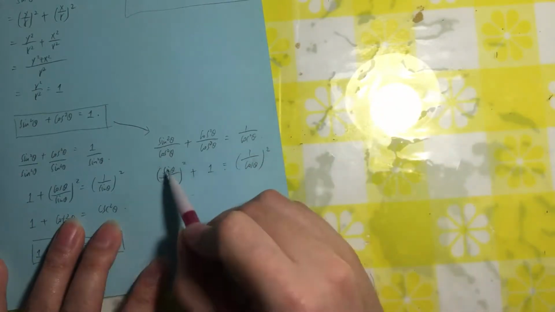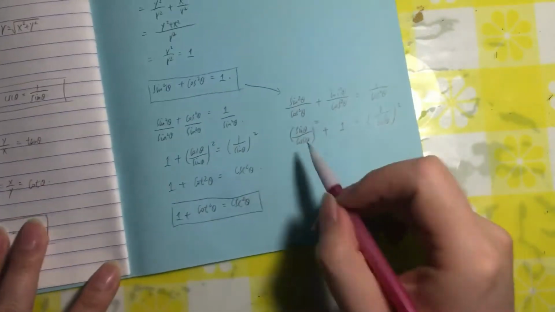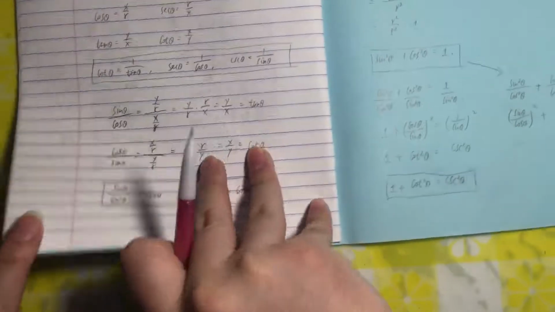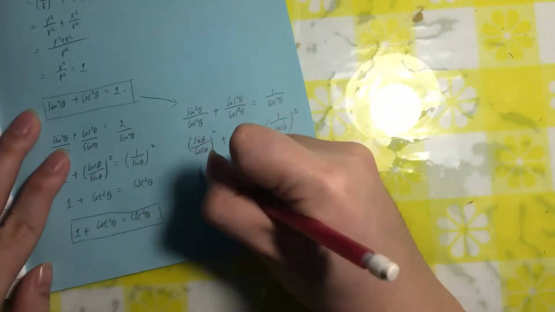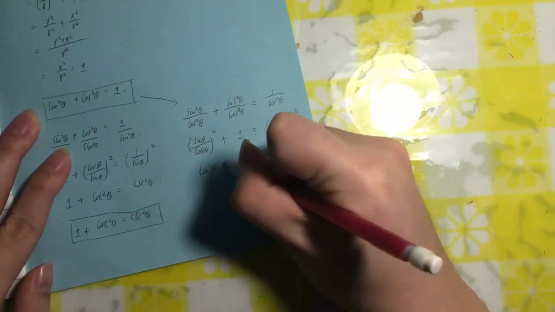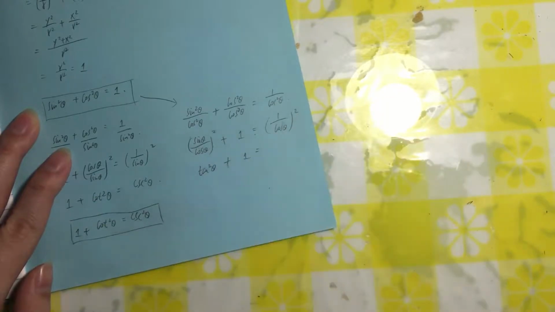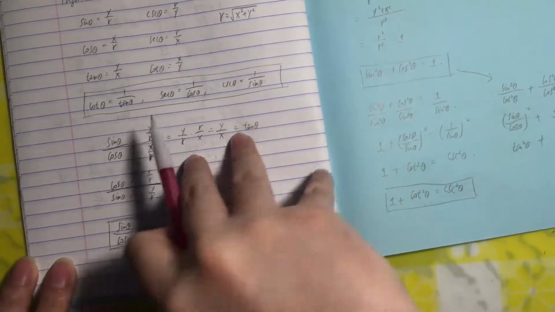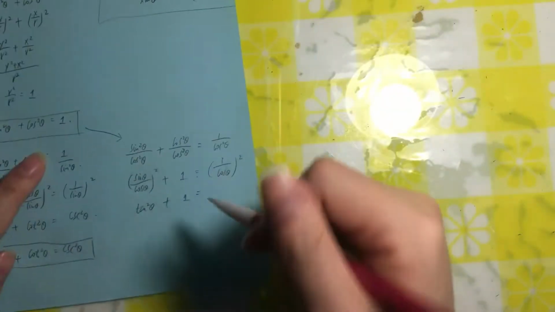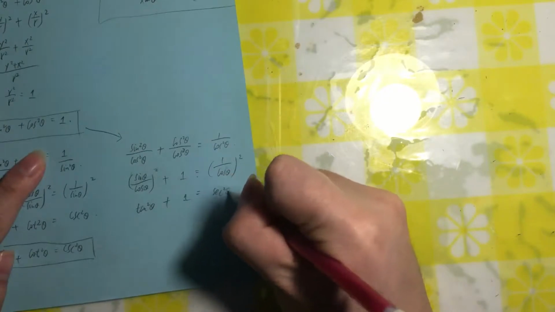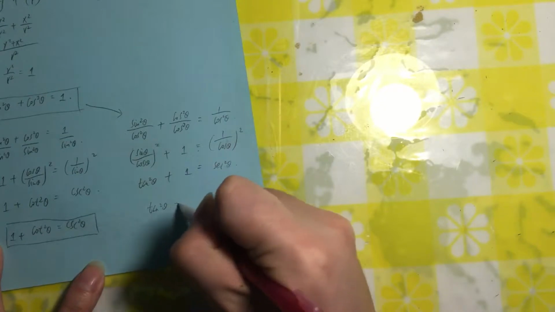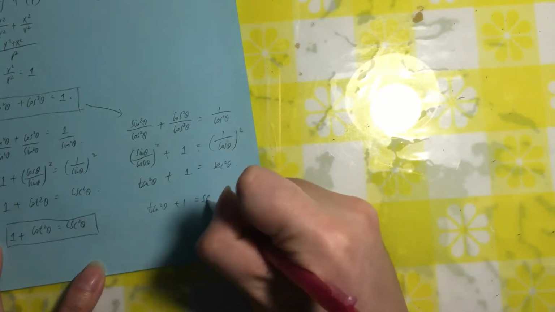We know that sine theta over cosine theta is tangent theta, so that's tangent squared theta plus 1. And 1 over cosine theta is secant theta, so I get secant squared theta. So tangent squared theta plus 1 is always secant squared theta.